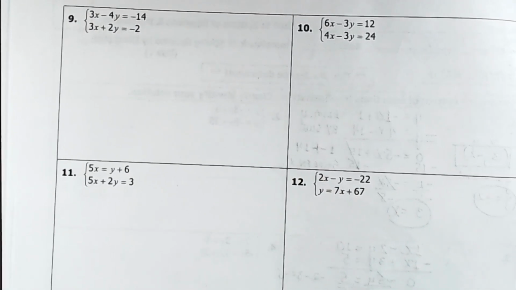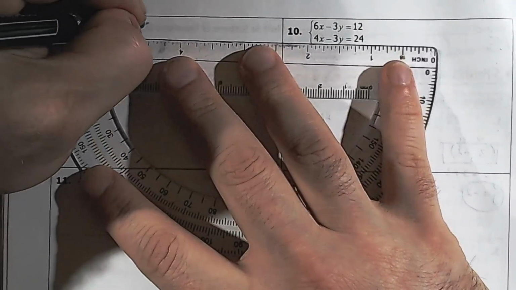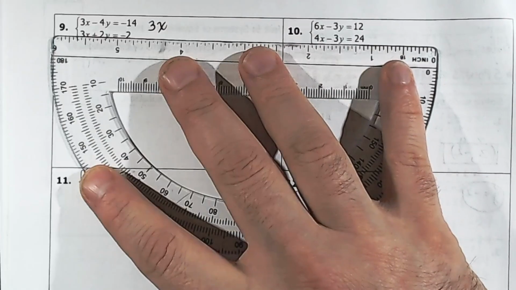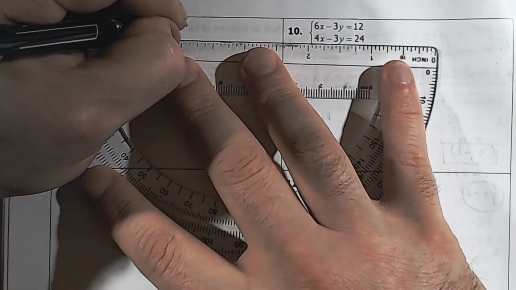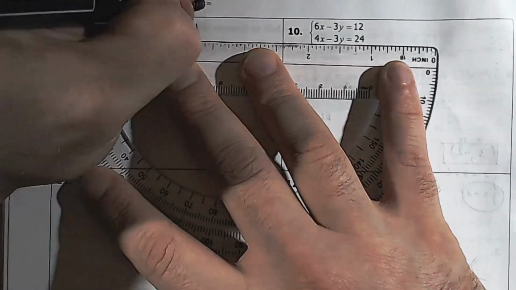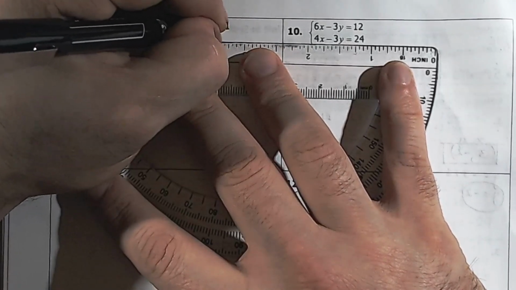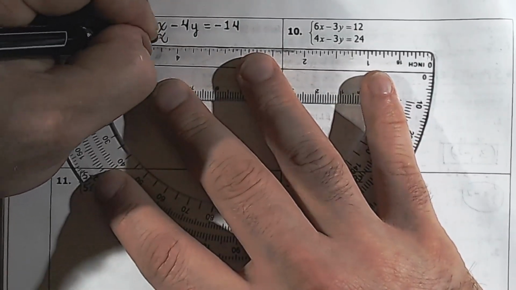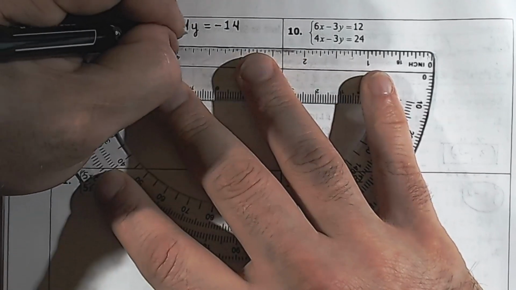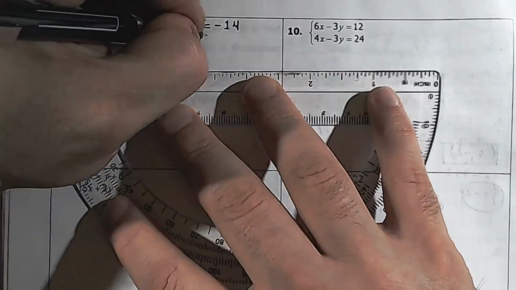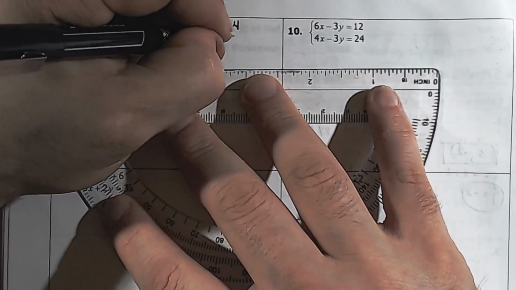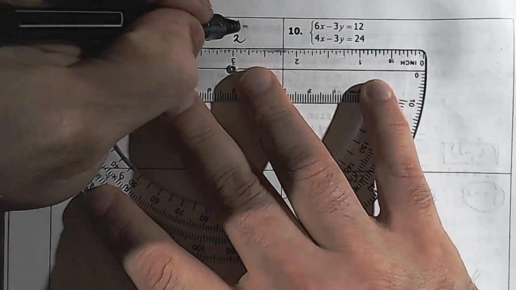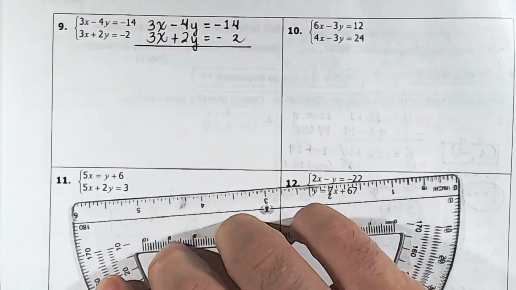Number 9. Let's get it written out. Let's write 3x minus 4y equals negative 14. And beneath that, we'll write 3x plus 2y equals negative 2. And I'm going to draw a big line here. And now we have to do our analysis.